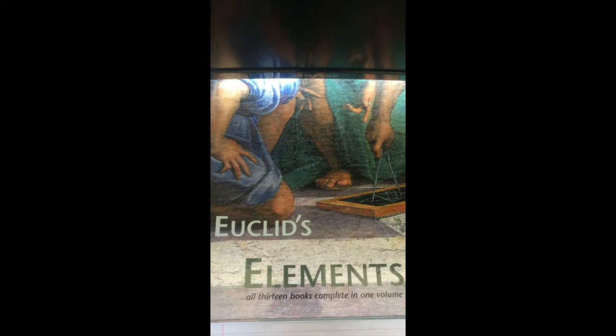So a lot of stuff that we think that he wrote, he probably didn't write, he probably just collected a lot of stuff. But this is the first time anyone made a book that was all of what we knew at the time in one place. And this was really revolutionary. And this is the book here. It's called Euclid's Elements. And it's 13 different books.